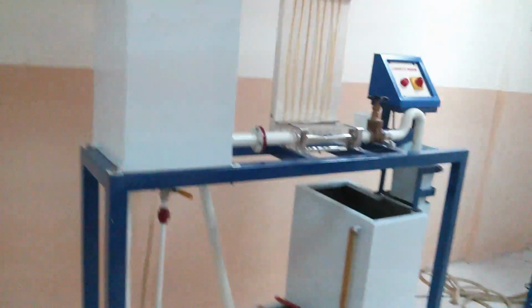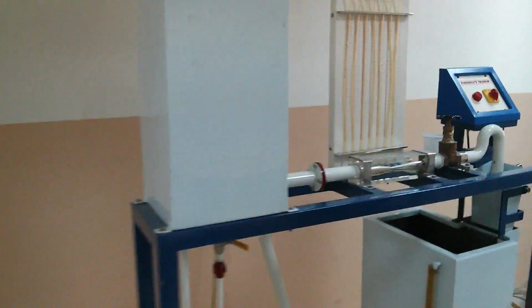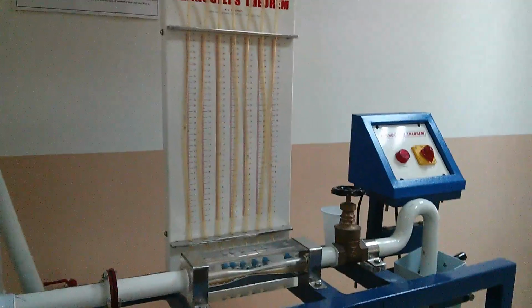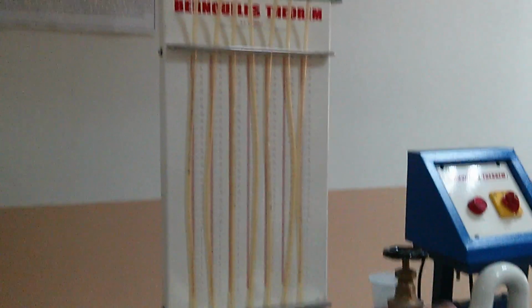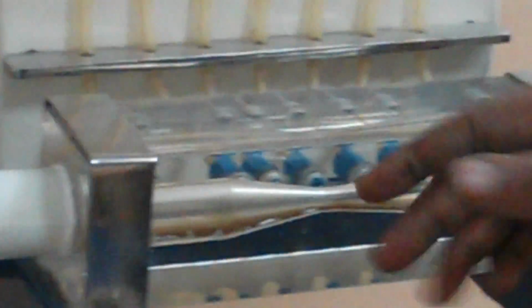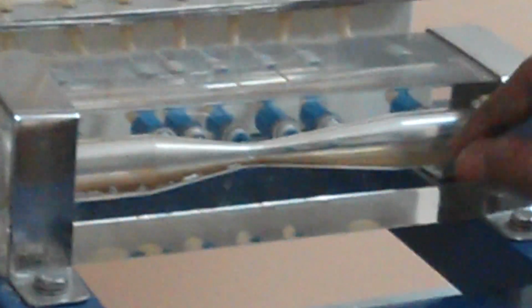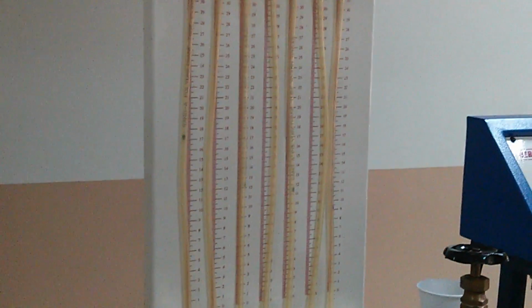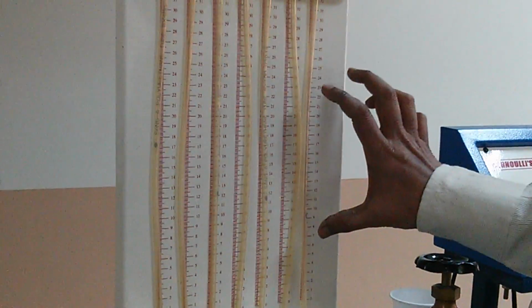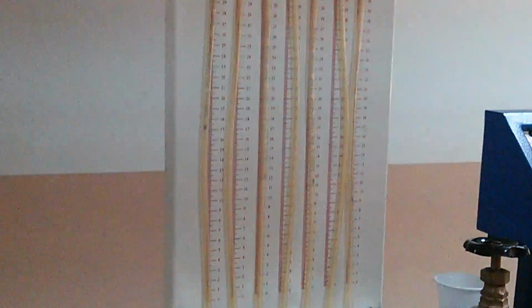So I have a cross section region in which we observe variation in the areas, right? And at different points in the flow section, piezometers are connected, so that the pressure head available at these various points is directly obtained from the piezometers.